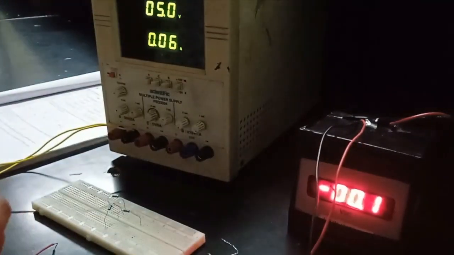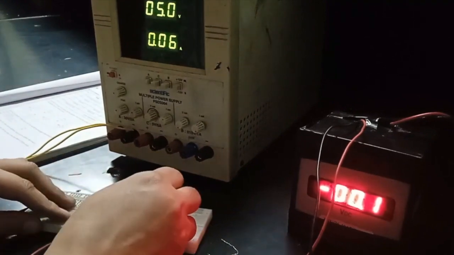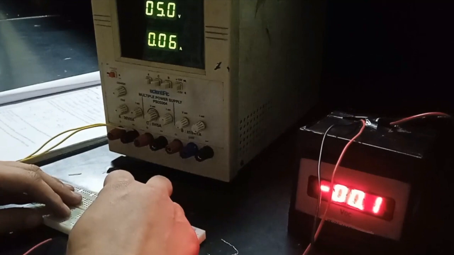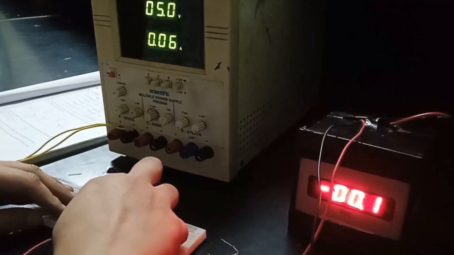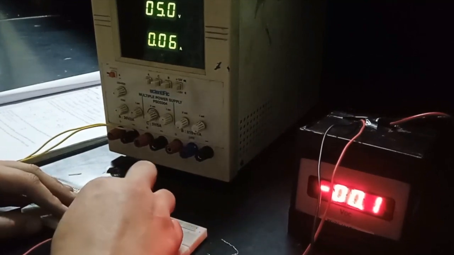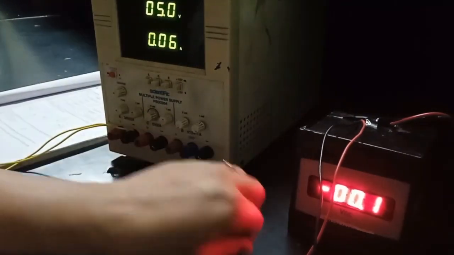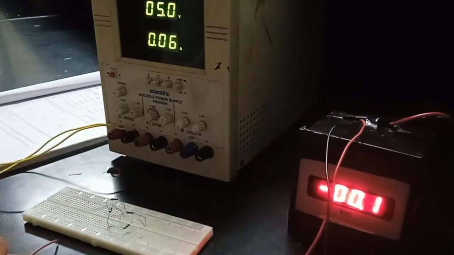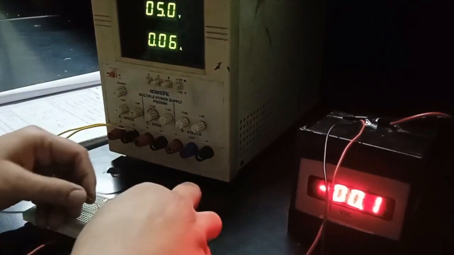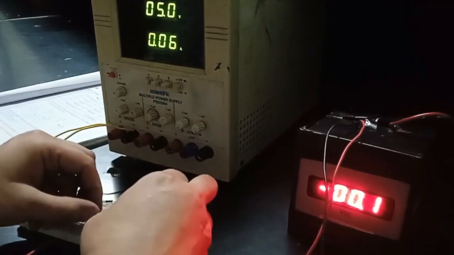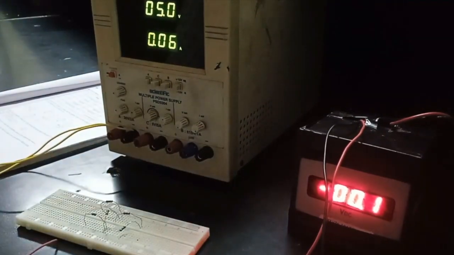Next is R4. So one terminal of R4 is connected with R3 and the other terminal is connected with R2. Finally R5. So this is the resistance R5 which is going to be connected with one terminal to R2 and the other terminal to the power supply.